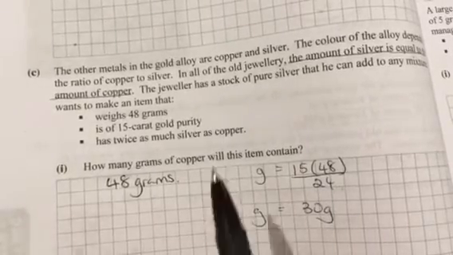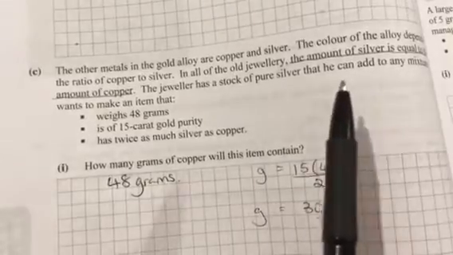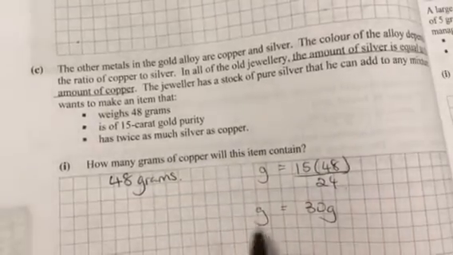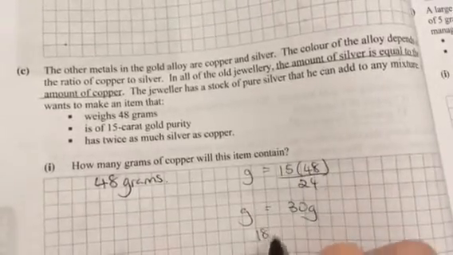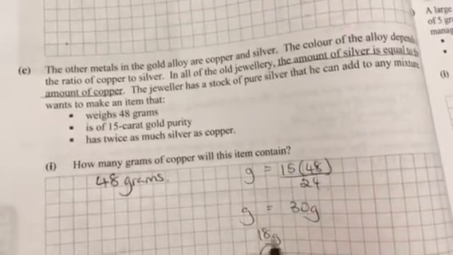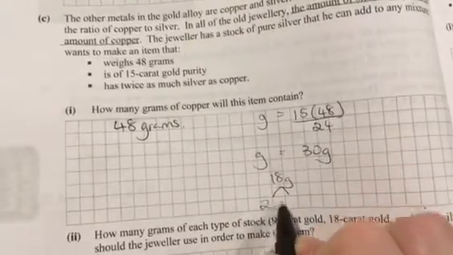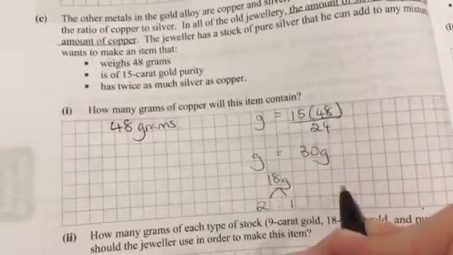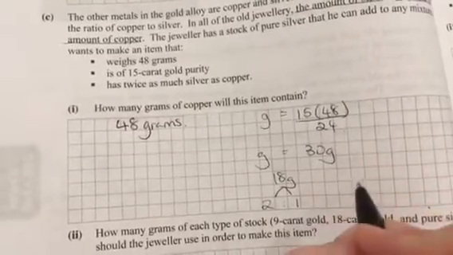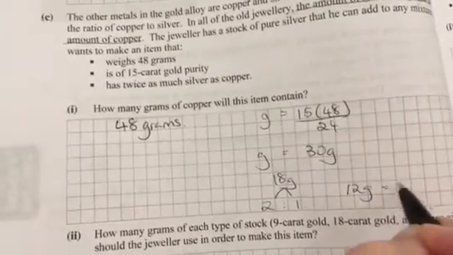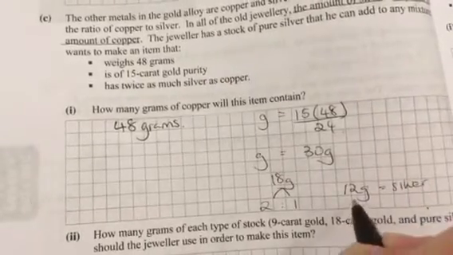And what's left is silver and copper, which means there's 18 grams left to split between the silver and the copper, and it says it must have twice as much silver as copper, so that's a ratio of 2:1, which is 2/3 and 1/3. So the amount of silver is 12 grams, which makes the amount of copper 6 grams.